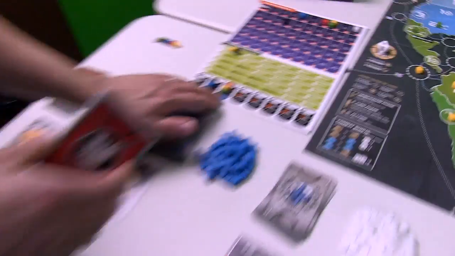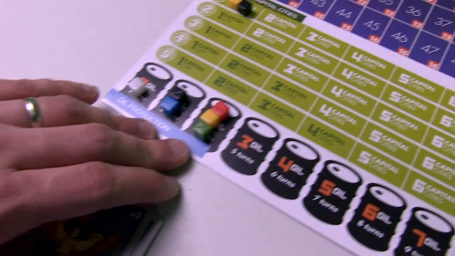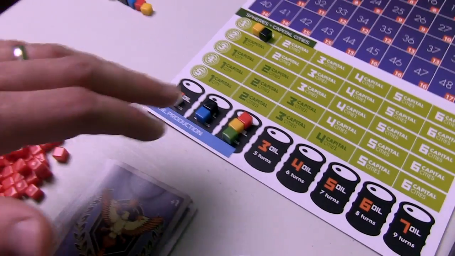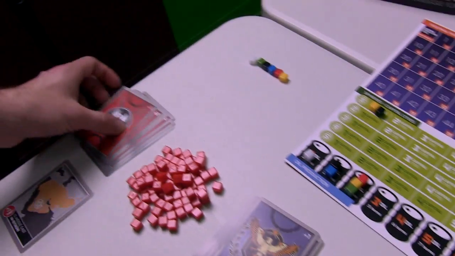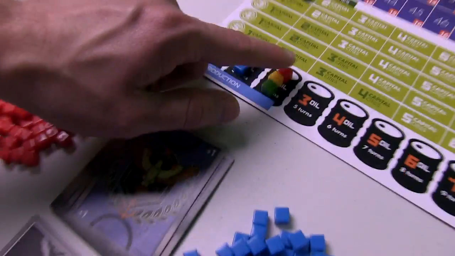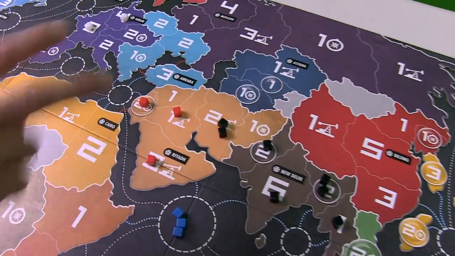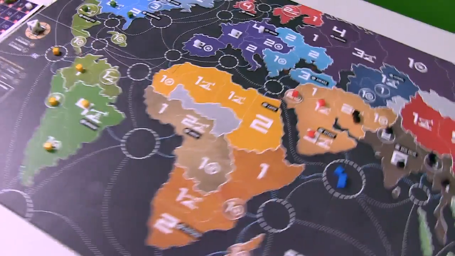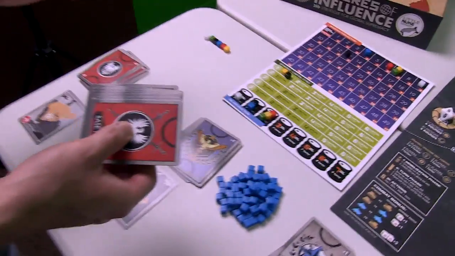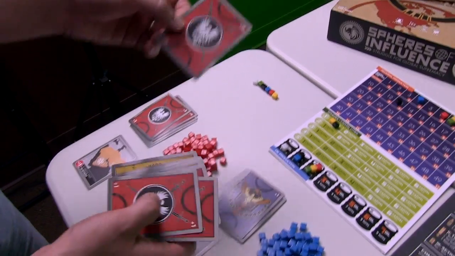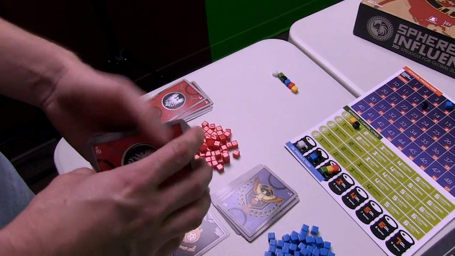Based on how many oil fields a faction controls, they are going to contribute some of their bonus turn cards. So let's take a look at red. Red has 2 oil fields under its control. We can take a look at the map really fast too. There's an oil field here and an oil field there. He's got 2 oil fields, and that's what that number is coming from. So he's going to contribute his +1 and his +2 bonus turn cards to the global turn deck.